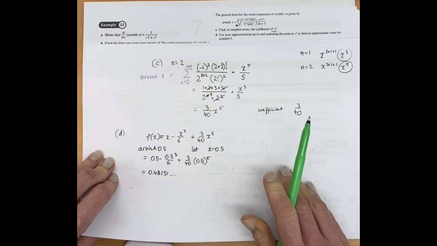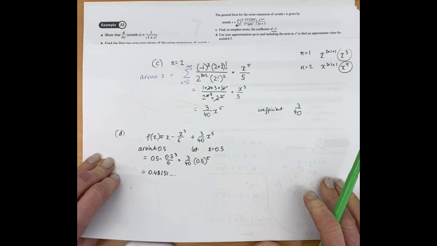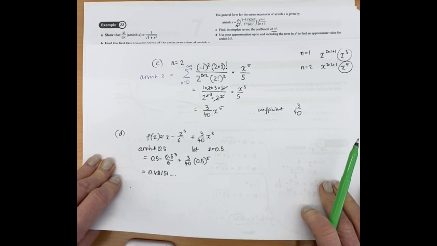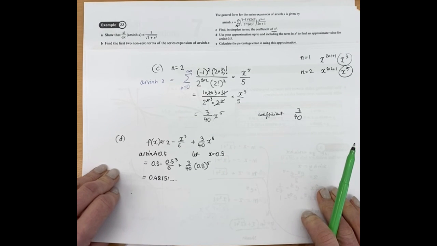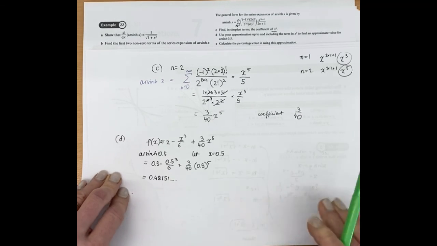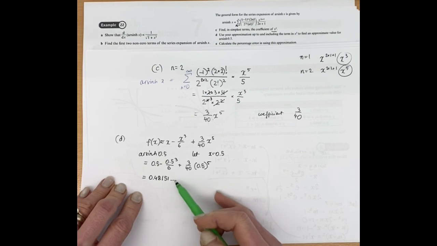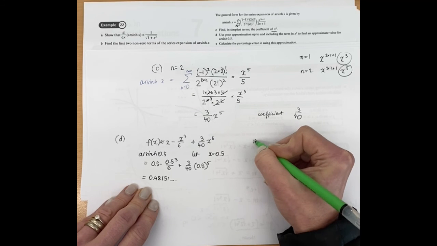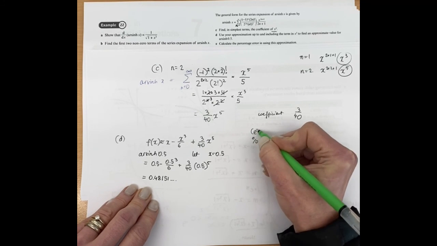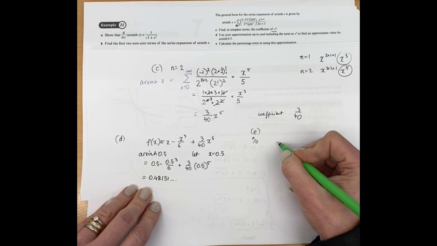It didn't ask us to give it to any specific number of decimal places, so that is probably enough. Okay, and then calculate the percentage error in using this approximation. Obviously you could write all the digits that the calculator is displaying, but you will have them on the calculator.